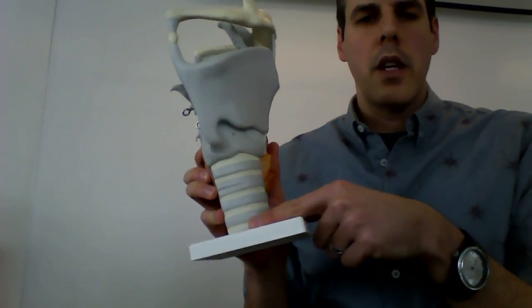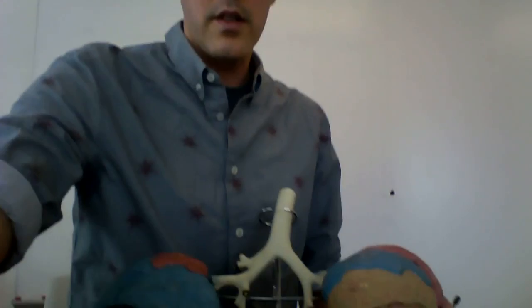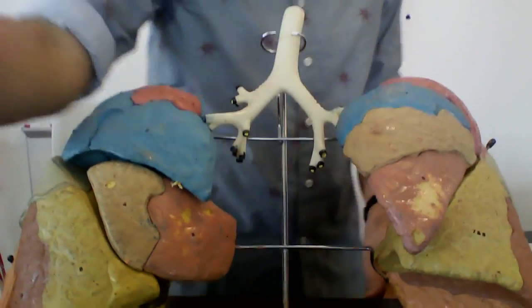Inferior to that, we have the trachea, and then we go into the conduction pathway that goes lower into the lungs. And so I'm going to get the sponge lungs here. Okay. There we have the sponge lungs. This model used to be great, but now it's starting to melt on us a little bit here.